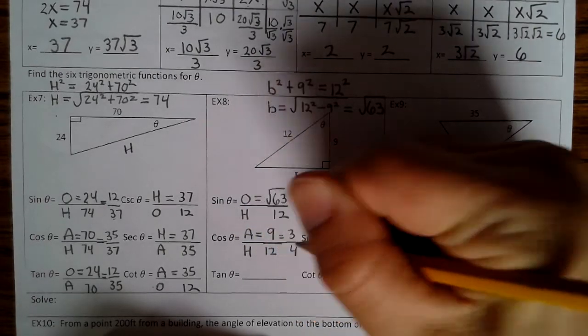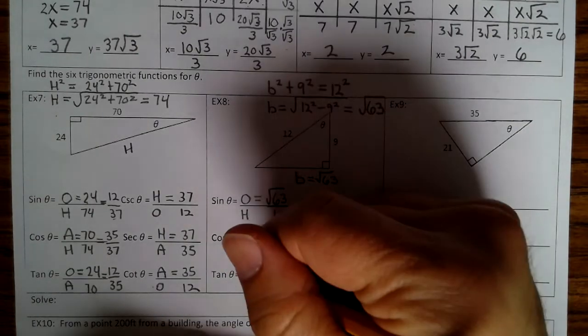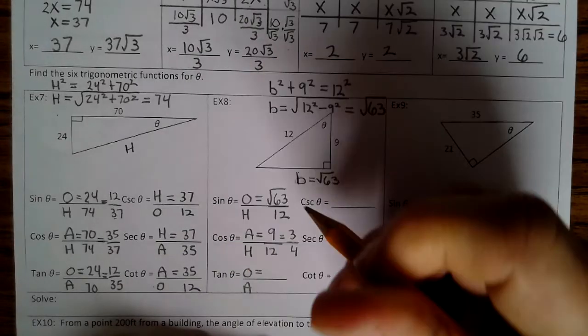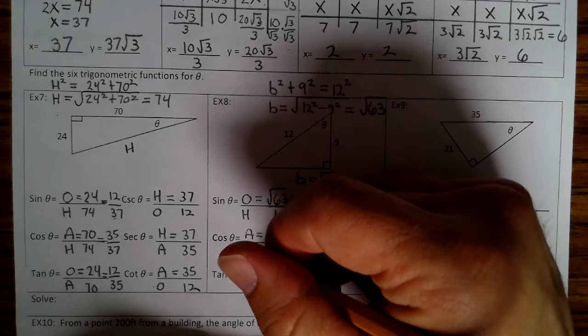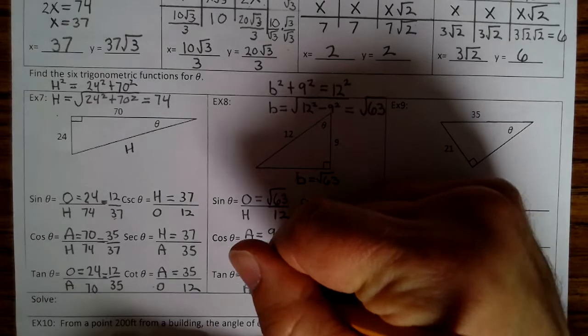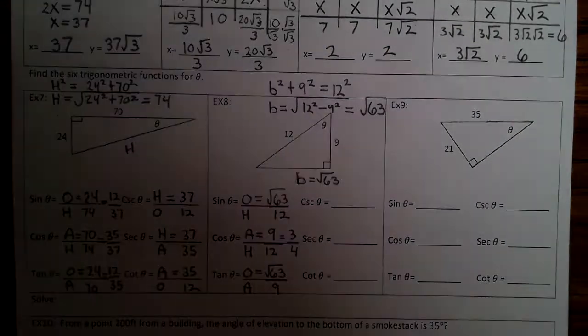Opposite being square root of 63 divided by 9. All right, cosecant is hypotenuse over opposite, which is 12 divided by square root of 63.